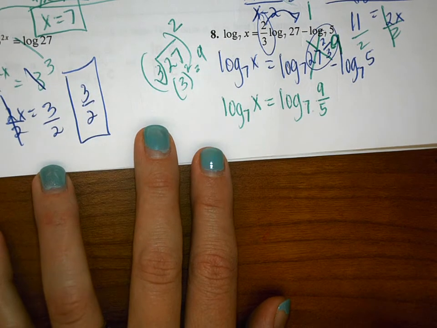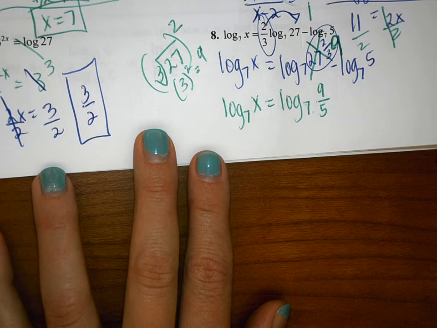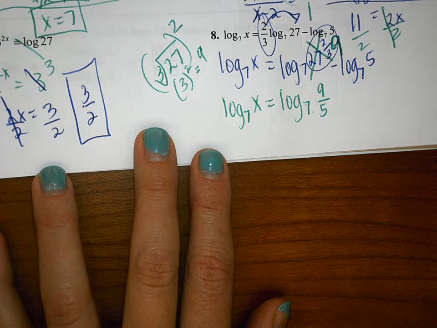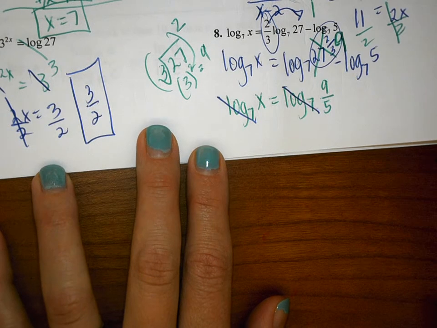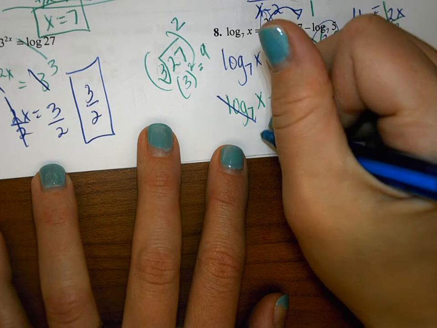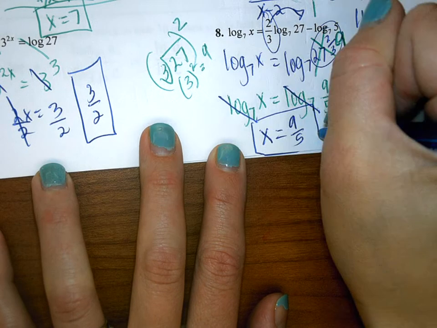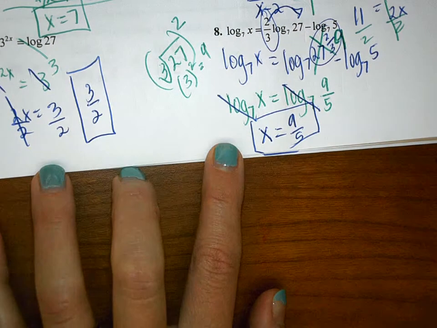Okay. Next step is to do what, Amy? Cancel the logs out is what she said. Okay, and so that means, that's correct. X equals 9 over 5. And there's your answer. Any questions? Okay.